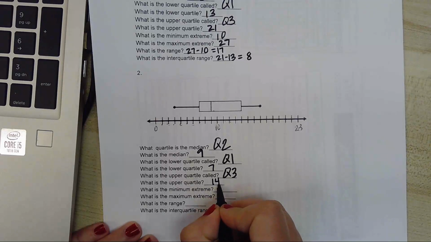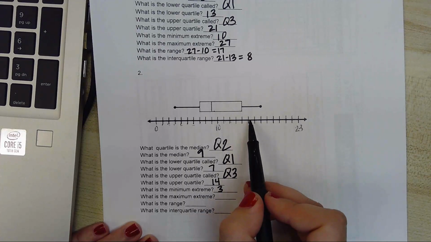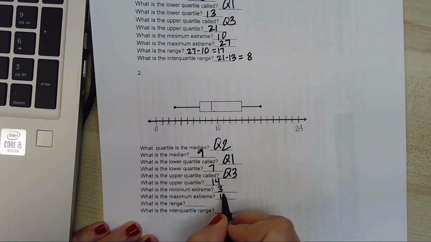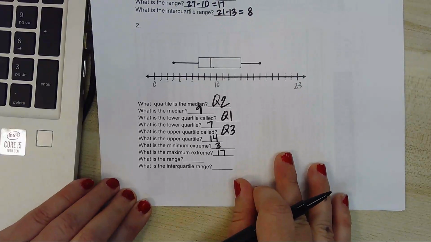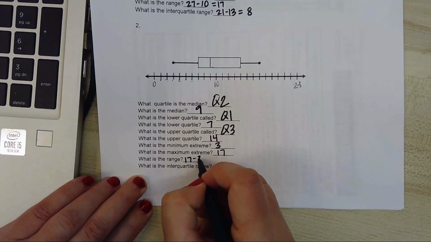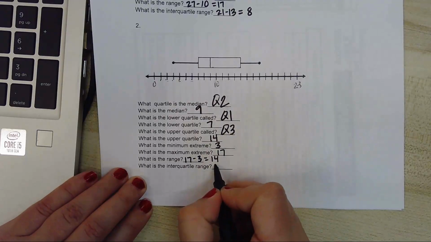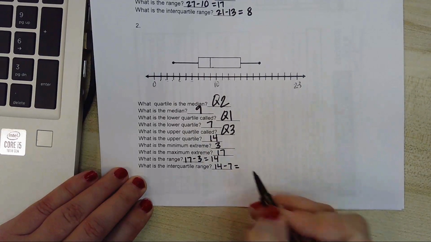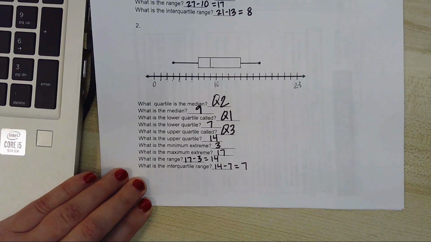My minimum is going to be 3. My maximum is going to be 17. And now I know all the data to be able to find the range and interquartile range. My range, 17 minus 3, 14. And my interquartile range will be 14 minus 7. And I get 7. So that's just super fast practice with box and whisker plots. You will see something like this again, okay?